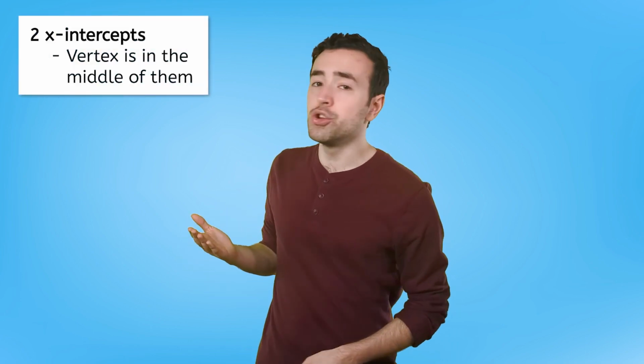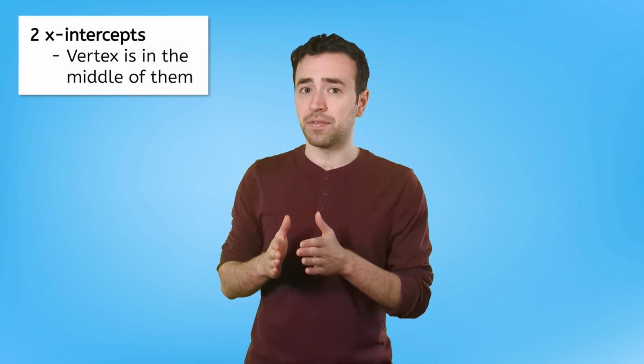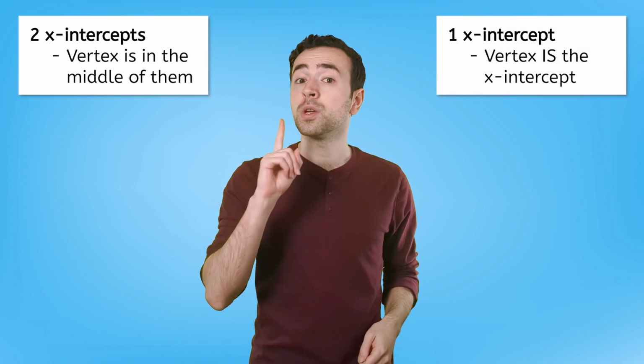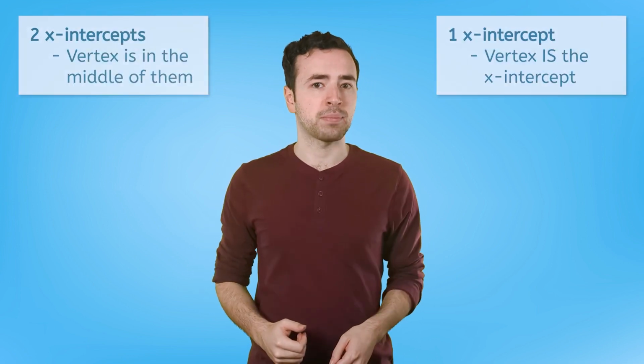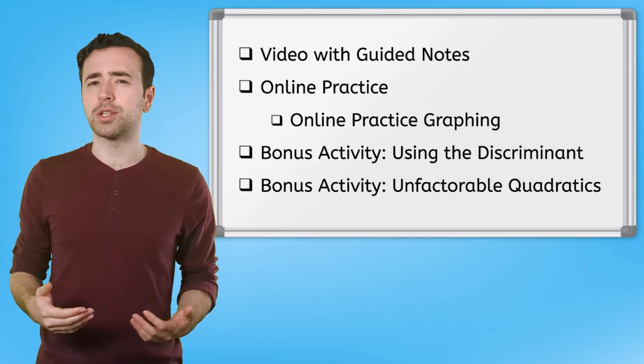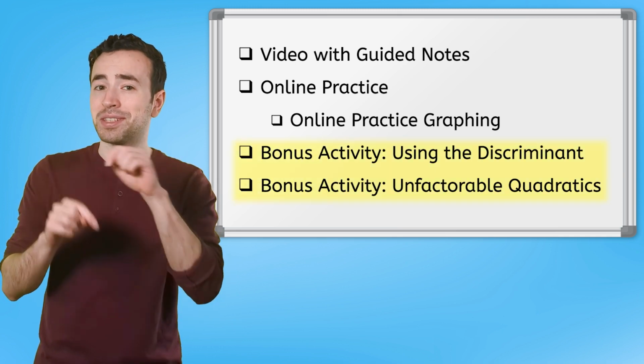Wow. So when it comes to graphing parabolas, the vertex is really the key. Luckily, substituting 0 for y and solving for the x-intercept, or x-intercepts, can help. For quadratics with 2 x-intercepts, we know that the x value of the vertex will be in the middle of them. And for quadratics with only 1 x-intercept, we know that the vertex is the x-intercept. If you want to learn what to do for quadratics with no x-intercepts, then you'll have to check out the bonus activities in your PDF.